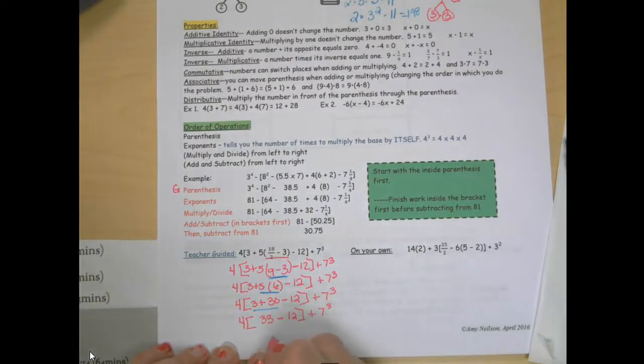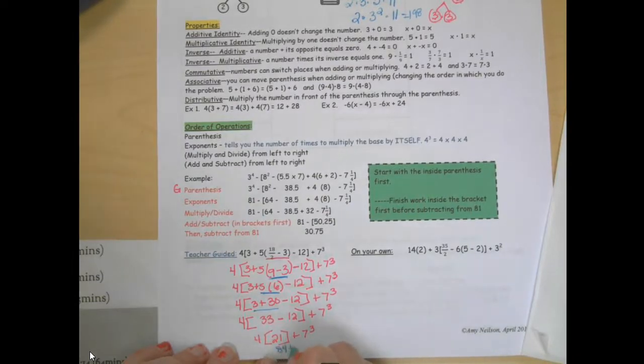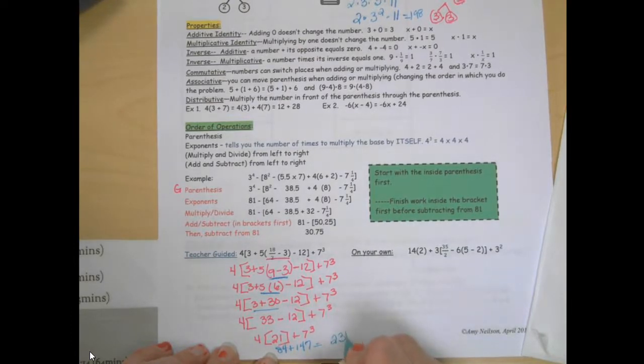33 minus 12 is 21. 4 plus 7 cubed. 84 plus 147 equals 231.